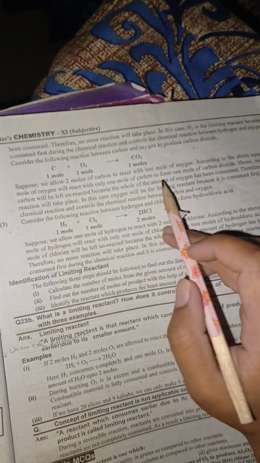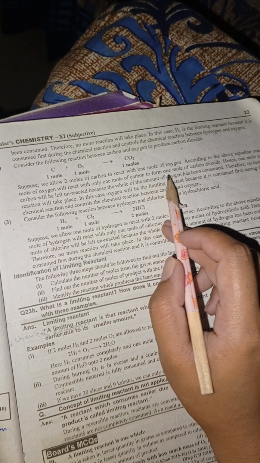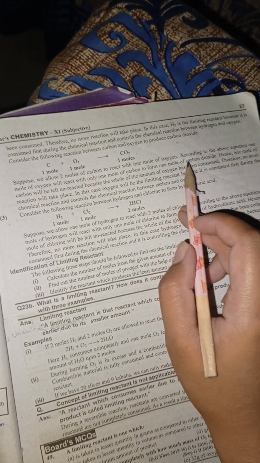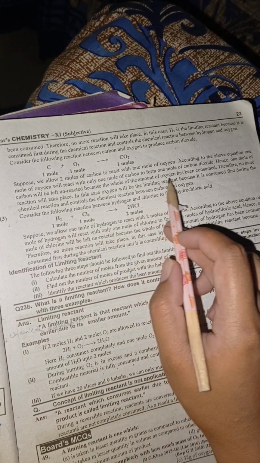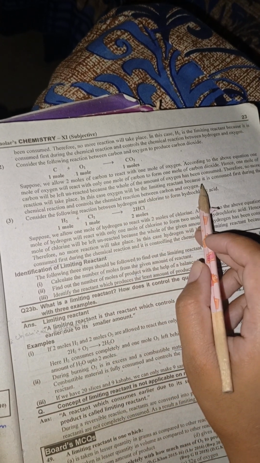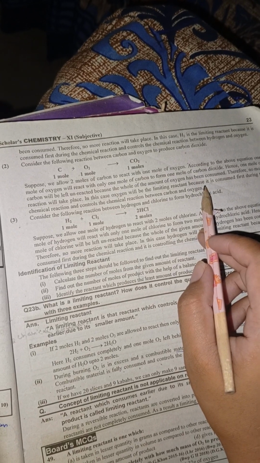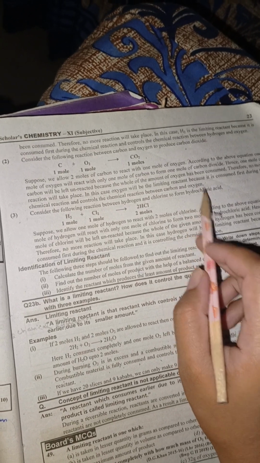Consider the following reaction between carbon and oxygen to produce carbon dioxide. Carbon plus O2 is equal to carbon dioxide. Suppose we allow 2 mole of carbon to react with 1 mole of oxygen. According to the above equation, 1 mole of oxygen will react with only 1 mole of carbon to form 1 mole of carbon dioxide. Hence 1 mole of carbon will be left unreacted because the whole of the amount of oxygen has been consumed. Therefore no more reaction will take place. In this case, oxygen will be the limiting reactant because it is consumed first during the chemical reaction and controls the chemical reaction between carbon and oxygen.